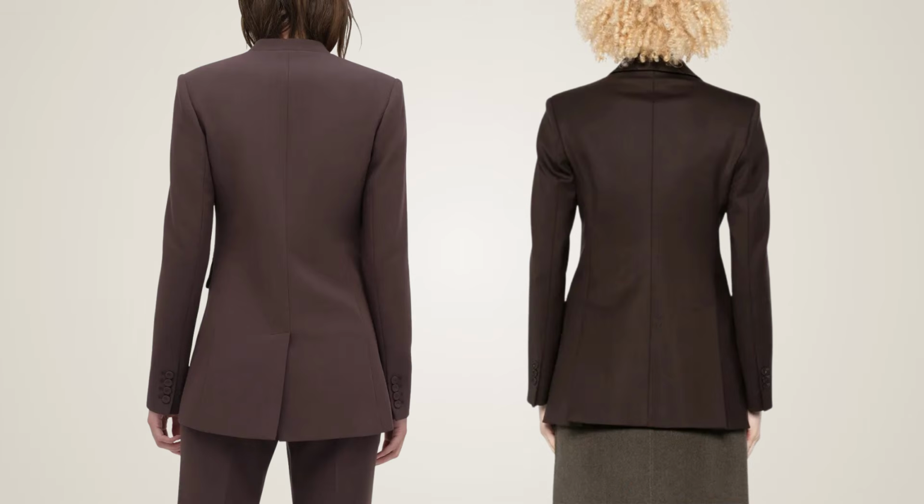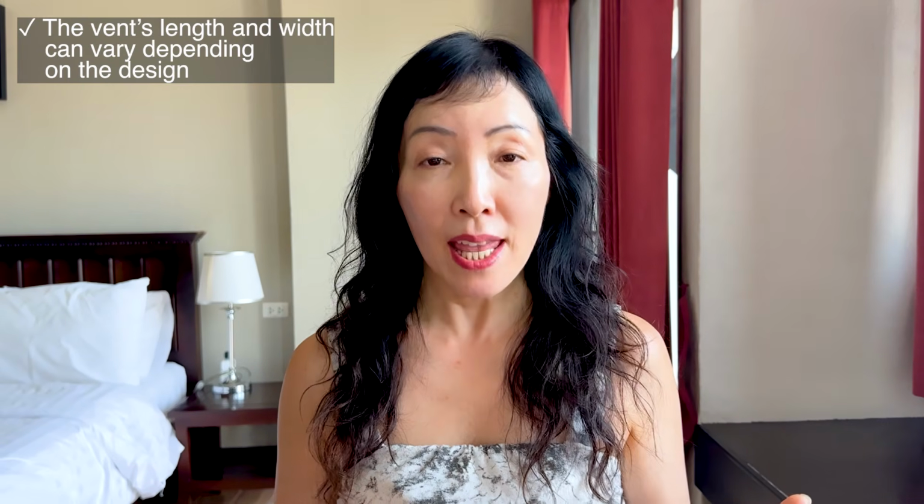A vent, however, is more structured. It has an extension, a facing, and usually interacts with the lining. Because of this, the vent stays closed when you are standing still and opens only when you move. That's why vents are so common in tailored pieces. The length and width of a vent can vary depending on the design. But from a pattern making point of view, the drafting logic is always the same. Once you understand one, you can apply it to many different garments.